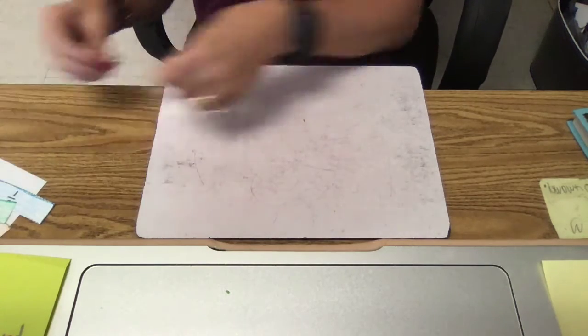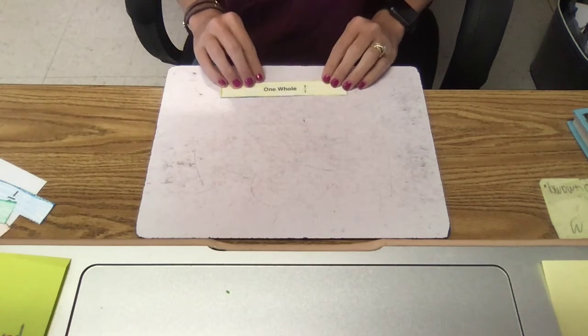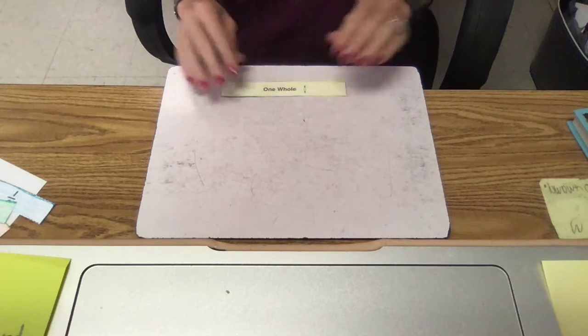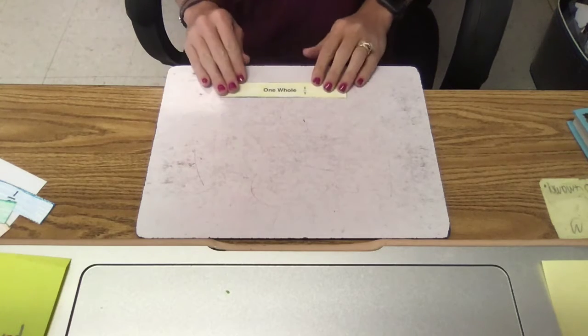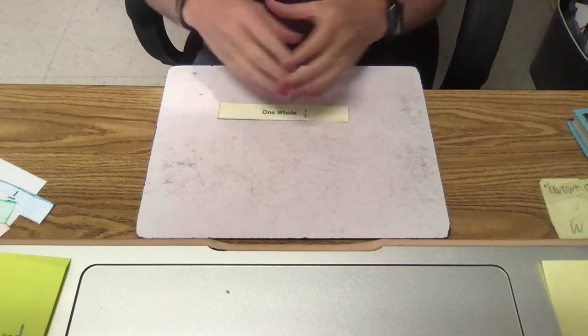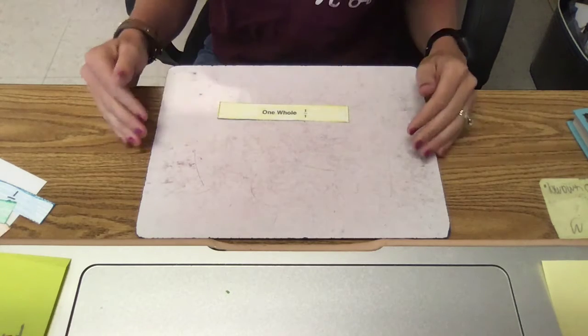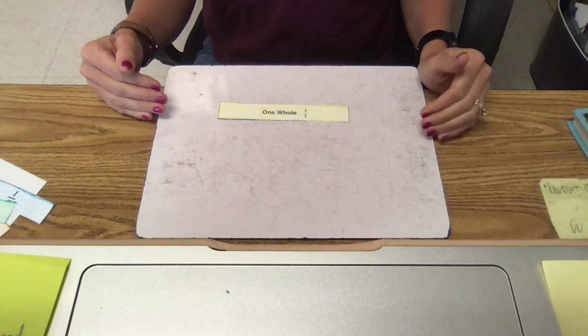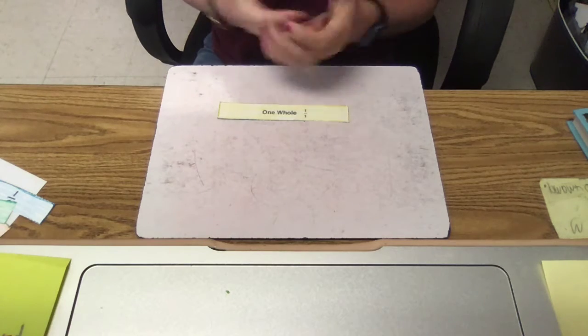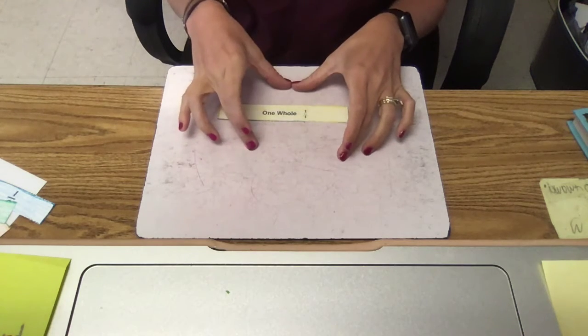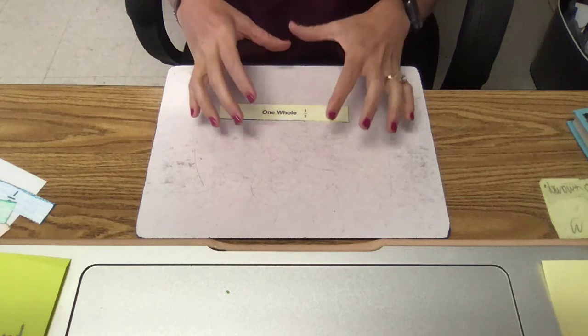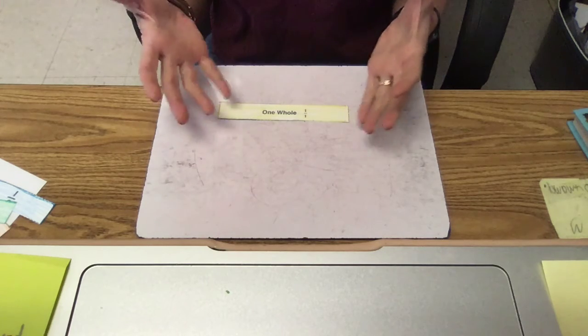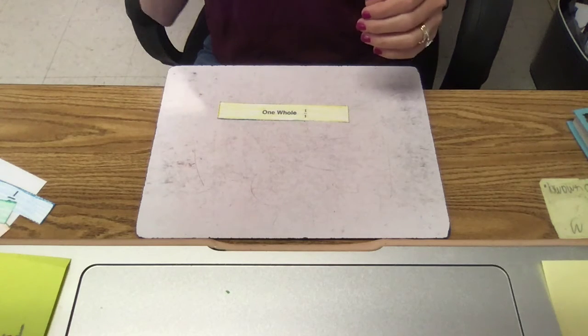So let's just look at one of these at a time. So I love to have the one whole. This is our benchmark. This is what we look at. We can see how something compares to a whole. Now remember, we've talked about decimals a lot. They're a part of something. They're a piece of it. They're a fraction. Fractions and decimals are the same thing. They're just shown in a different way.